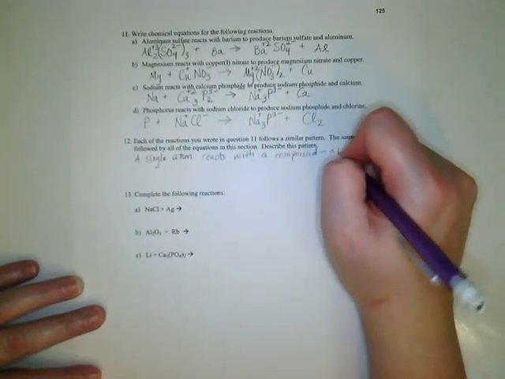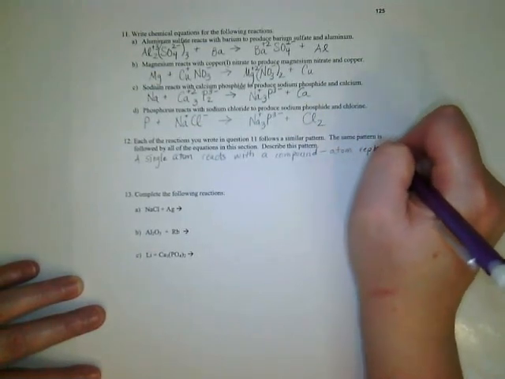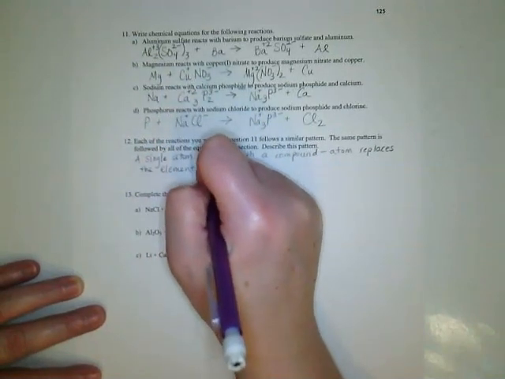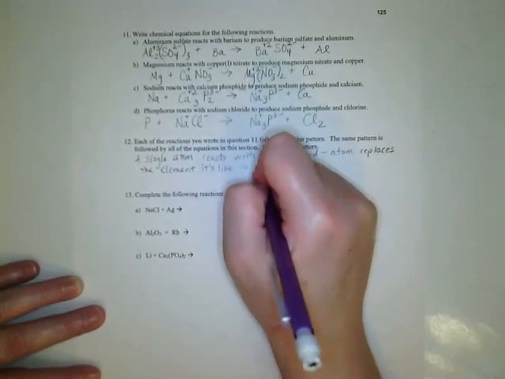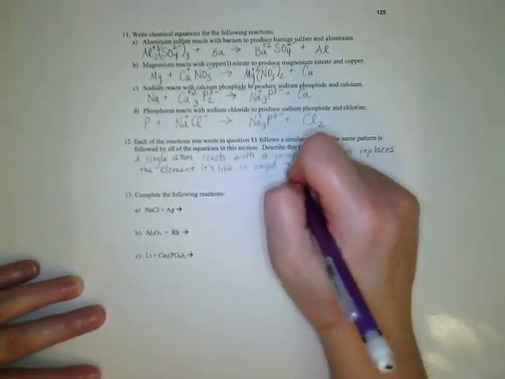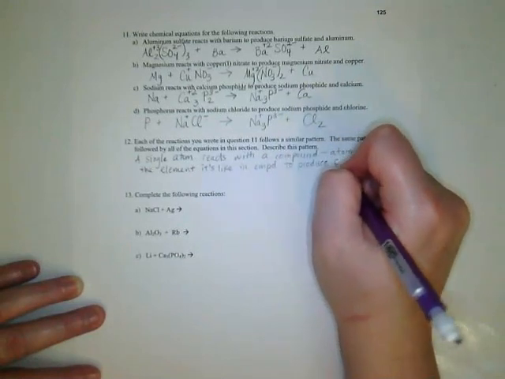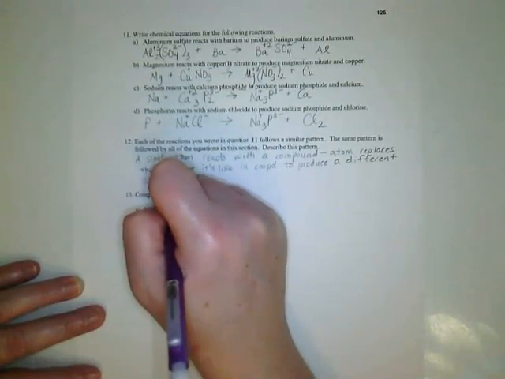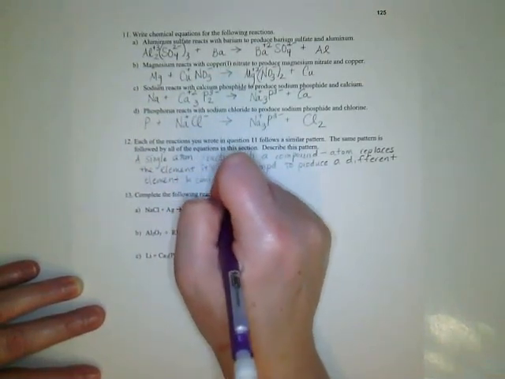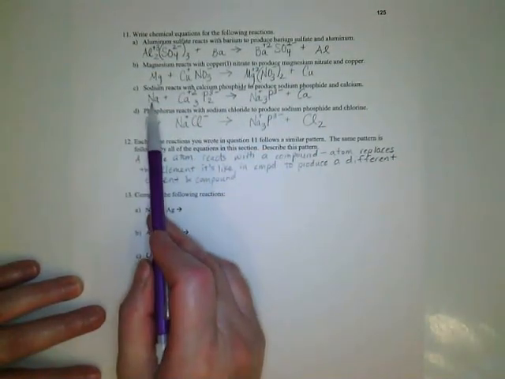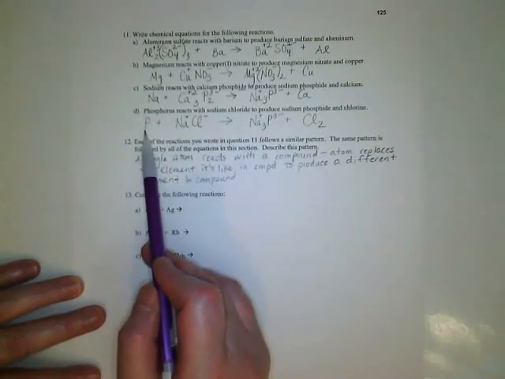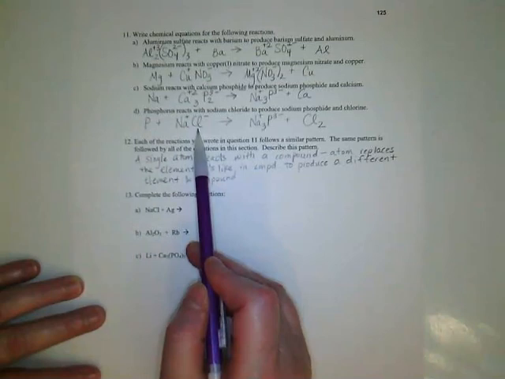And the atom replaces the element that it's like in the compound to produce a different element and compound. Right? Sodium is a metal, so it takes the place of calcium that's the metal. Phosphorus is a nonmetal, so it takes the place of the chlorine in the compound.